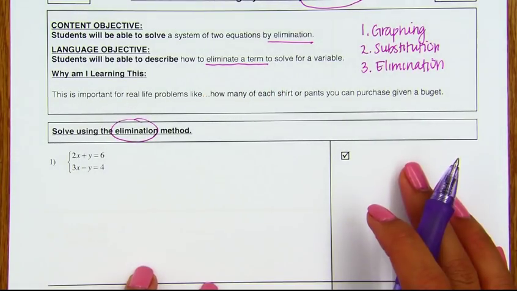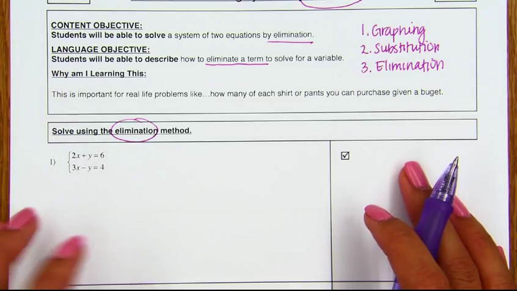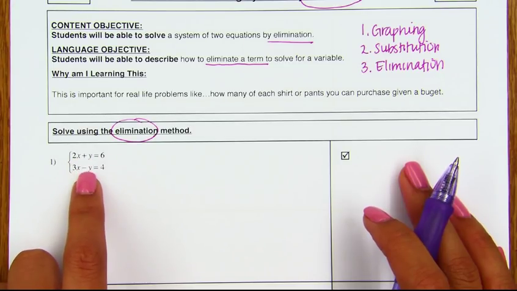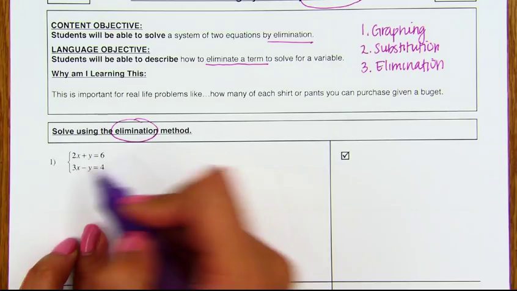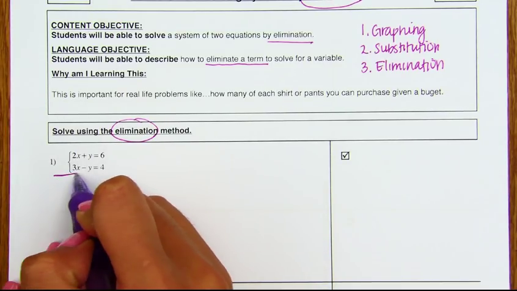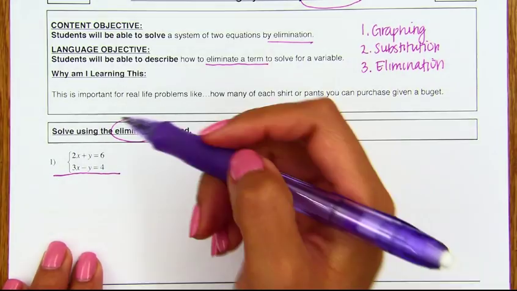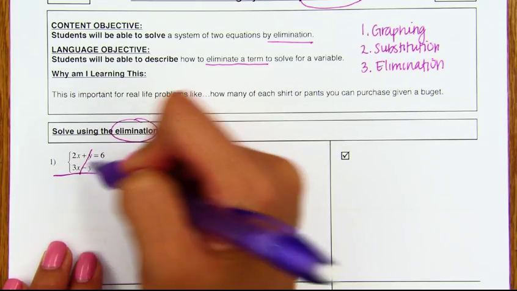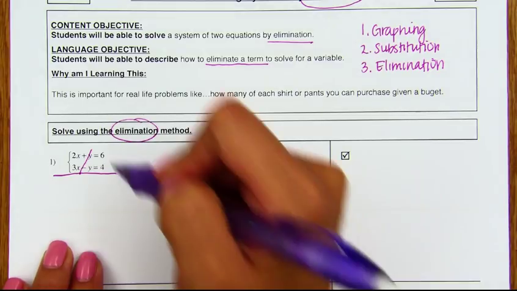Here's what you're going to want to do. Again, you're going to try to cancel out the variables by adding downward. So here, 2x and 3x aren't going to cancel each other out. However, a positive y and a negative y will. So watch what happens. I'm going to go ahead and put a line right underneath, and I'm going to add downwards. Positive y and negative y will cancel out, leaving us with just a 0.